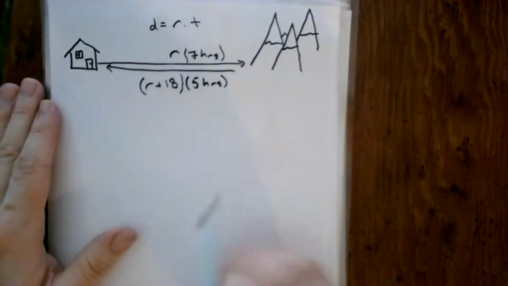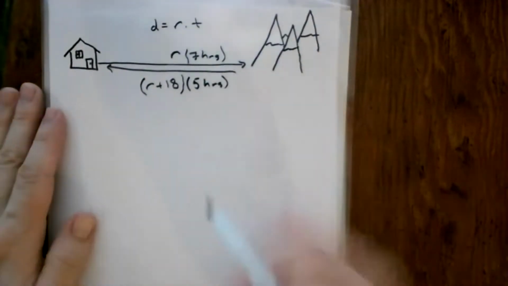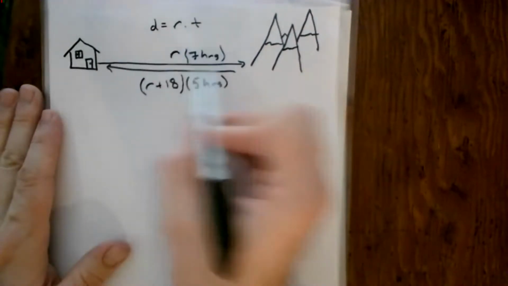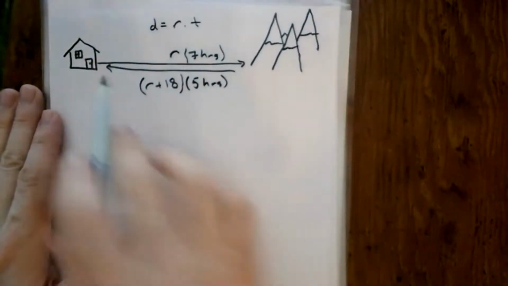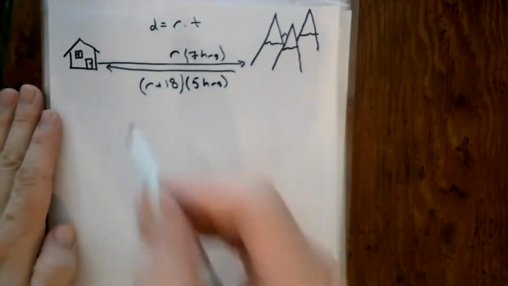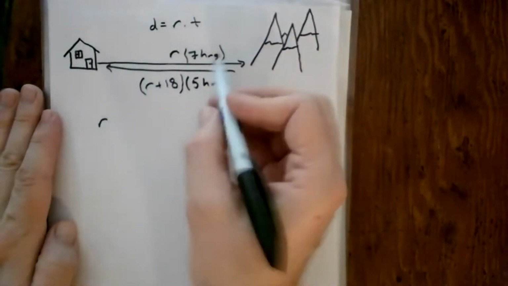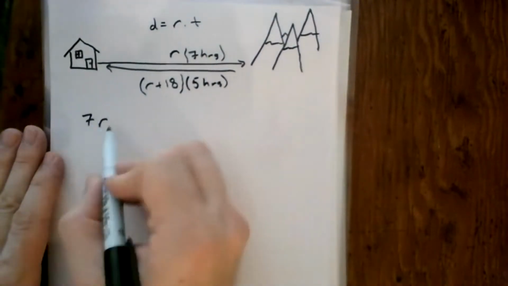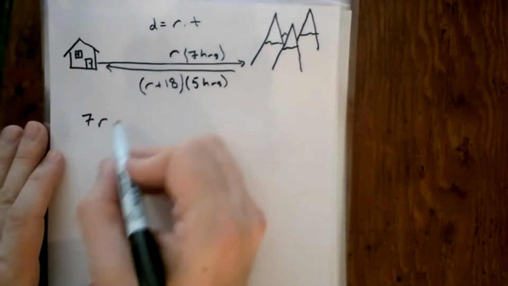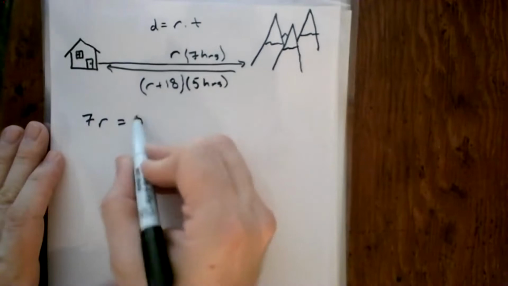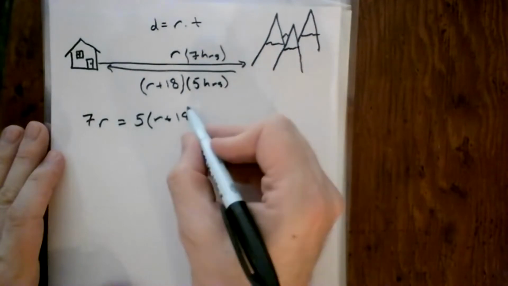Well, the funny thing is, the distance isn't going to change between his home and the mountains. At least we hope not. So these two distances are going to be the same. And I believe our question was asking, how far away is he from the mountains? So let's figure that out. These two distances are the same, which means rate times time. I'm going to rewrite that as 7r because we're a little more used to seeing our variable second. I'm going to put the 5 up front as well: 5 times r plus 18. And these two distances are the same.